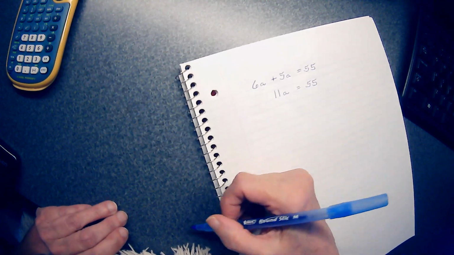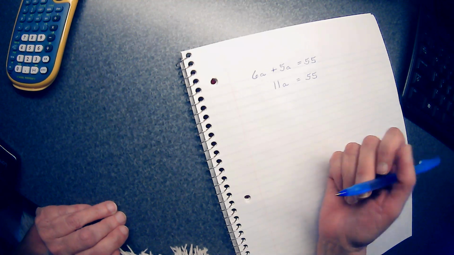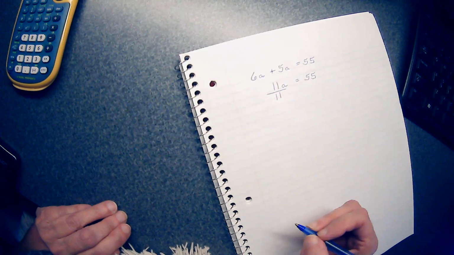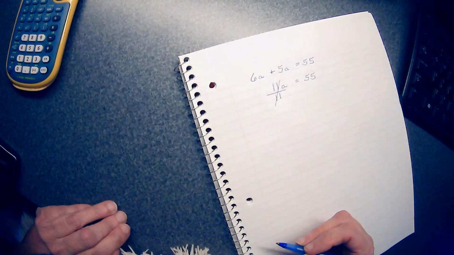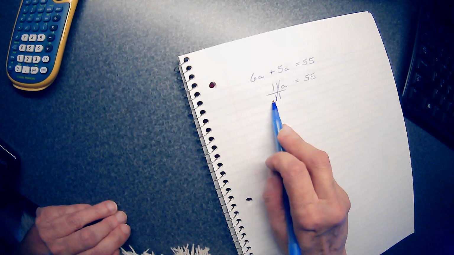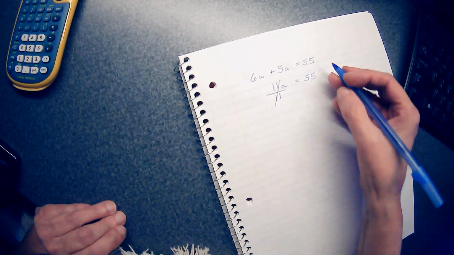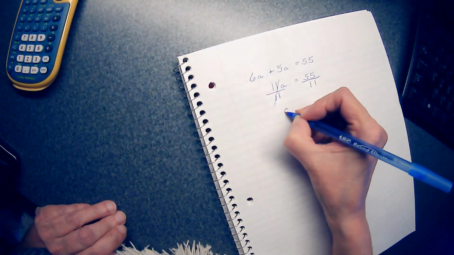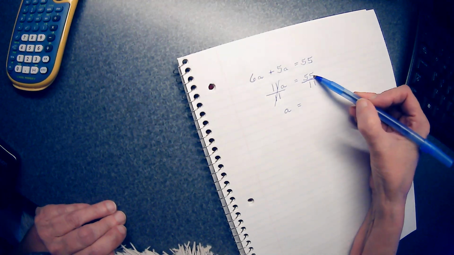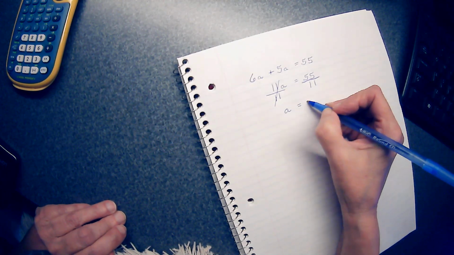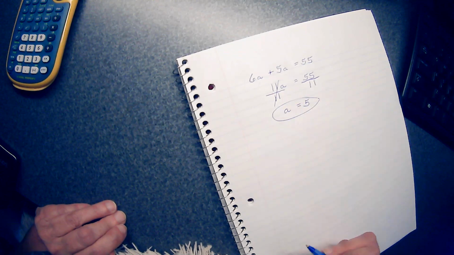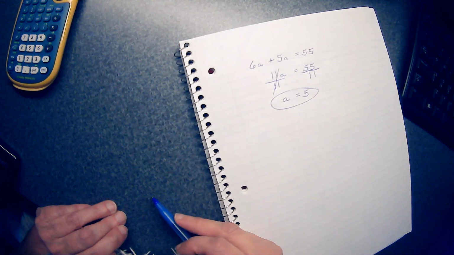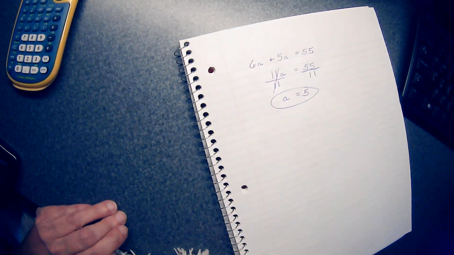11 is related to the unknown a by multiplying. The opposite of multiply is to divide. So I divide by 11 and I can cancel it out. But if I divide by 11 on this side of the equal sign, I must also divide by 11 on the other side. Now I have a isolated. 55 divided by 11 tells me that a equals 5. I could substitute 5 for each of those a's, solve it, and I would get 55.